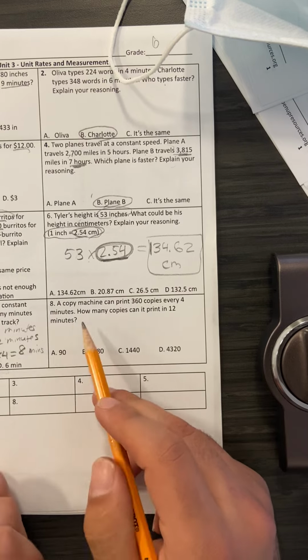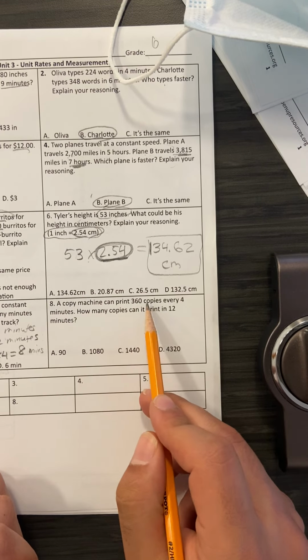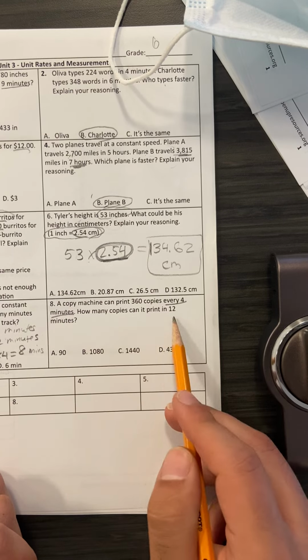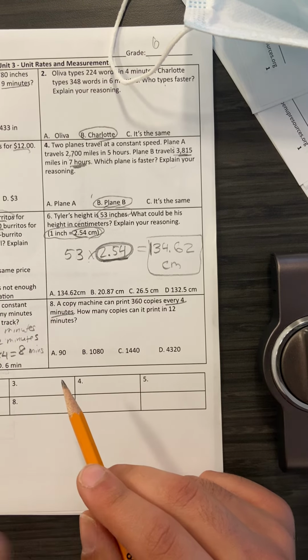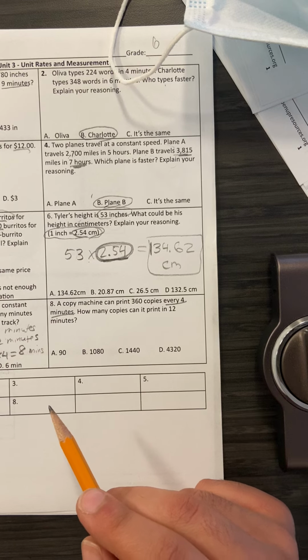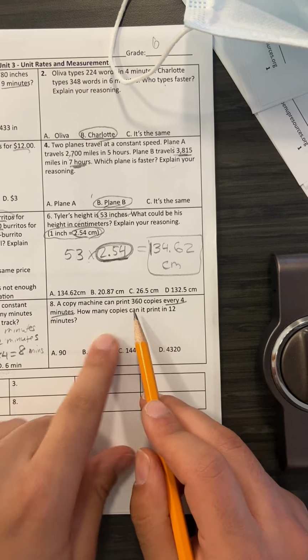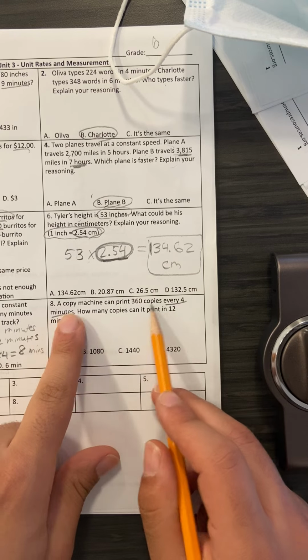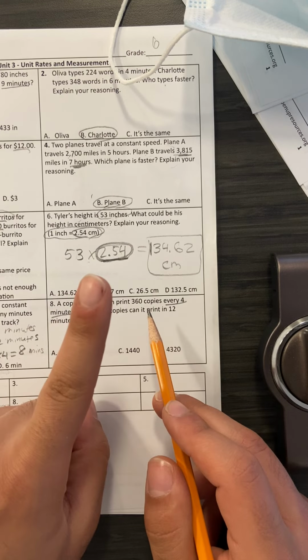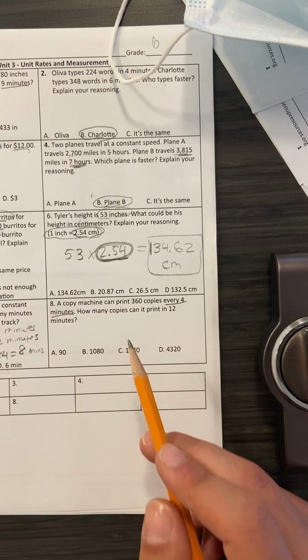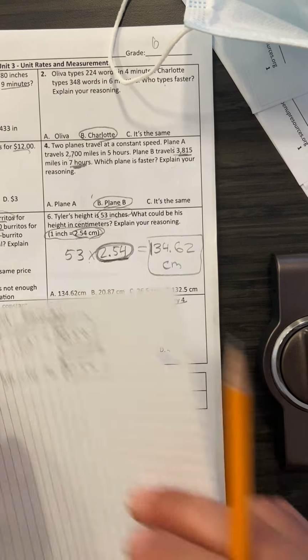A copy machine can print 360 copies every 4 minutes. How many copies can it print in 12 minutes? Okay, there's 2 ways to do this. The first way is to find out how many copies it can make per minute. And then once you know how many copies it makes in 1 minute, then to find out how many it makes in 12 minutes, you just multiply that by 12. So let me show you that.